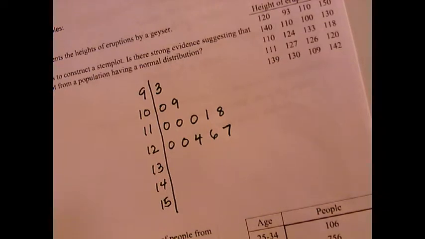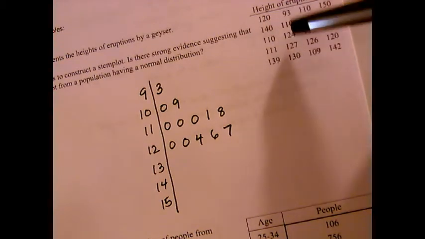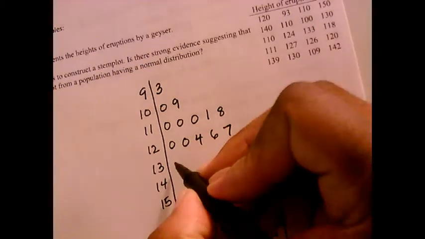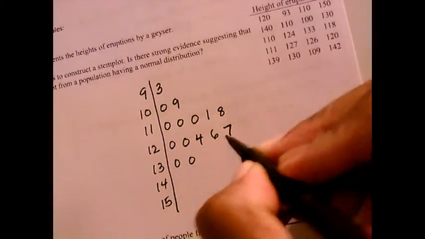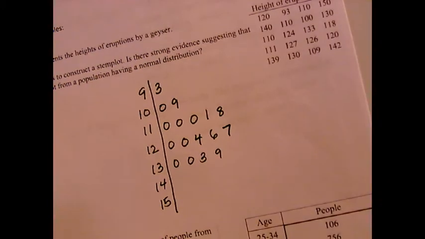And then for 130, we need values between 130 and 139. So for 130, we got 139, another 130, 133, and another 130. So we need 2 zeros for the 130, a 3 for the 133, and a 9 for the 139.